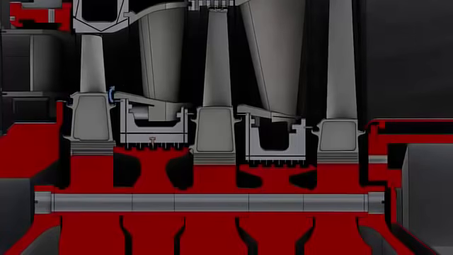The first stage aft wheel space is cooled by the compressor discharge air supplied through the second stage nozzle. The second stage forward wheel space is cooled by a portion of the first stage aft wheel space cooling air, which passes through the labyrinth and brush seal.